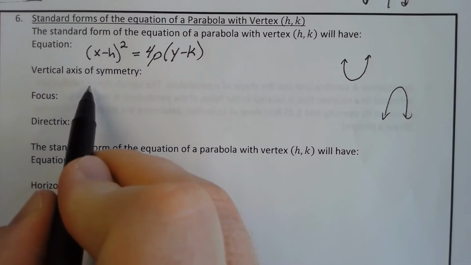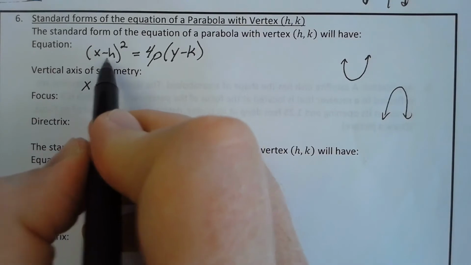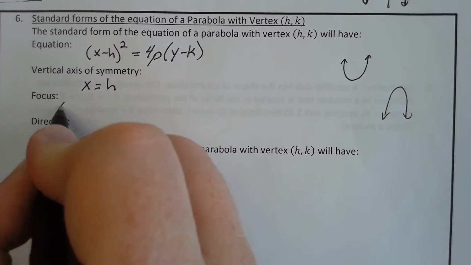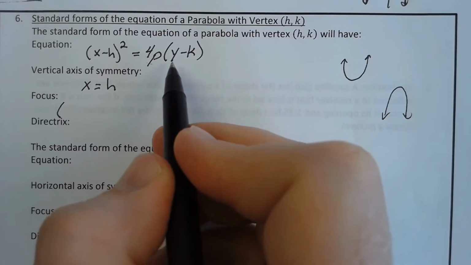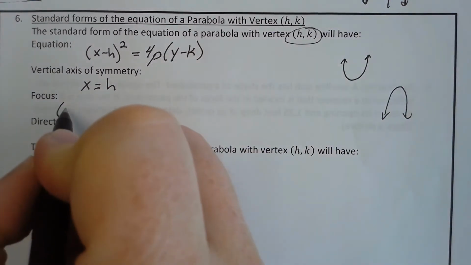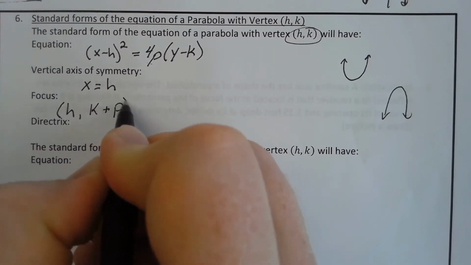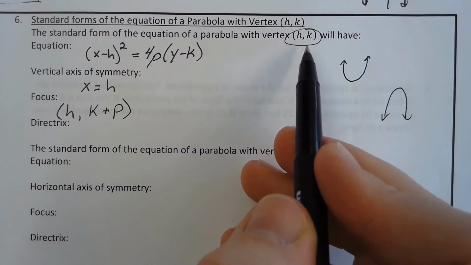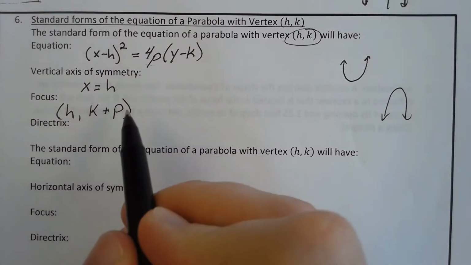So in this case, the axis of symmetry, being a vertical line, has to be x equals h. Again, that's how far it's been shifted left or right. For your focus, keep in mind you're always going to take your focus value and whatever the 4p sits with. In this case, because it's sitting with the y value, you're going to add it to the y value of the vertex. So my vertex being (h, k) tells me that the focus is going to be (h, k plus p). Again, it's important to understand that the (h, k) is stationary, it's not changing, but when we shift the focus from the vertex, we're going to add that distance value of p.